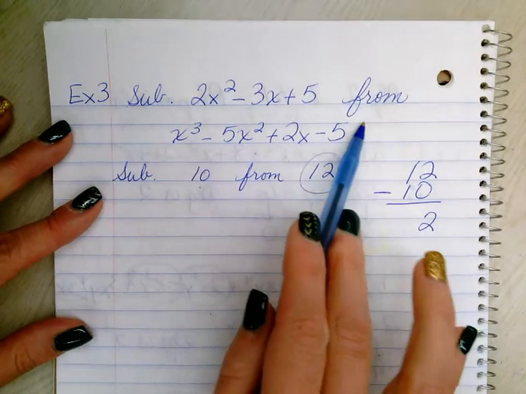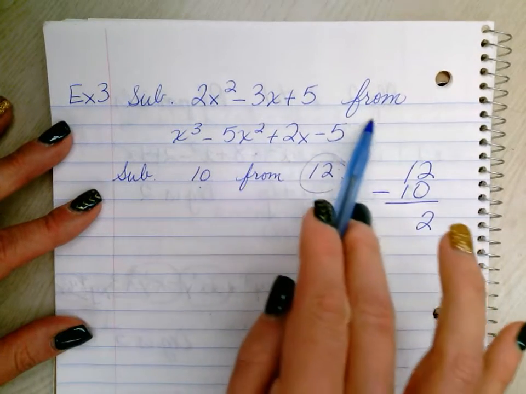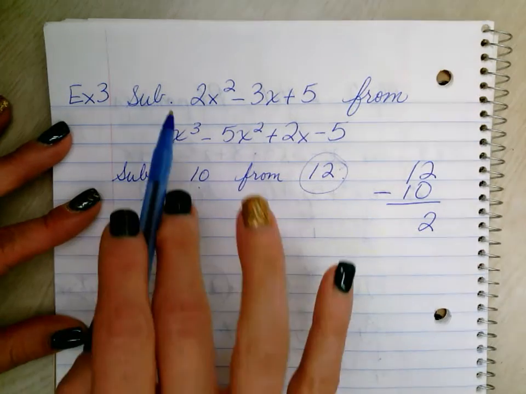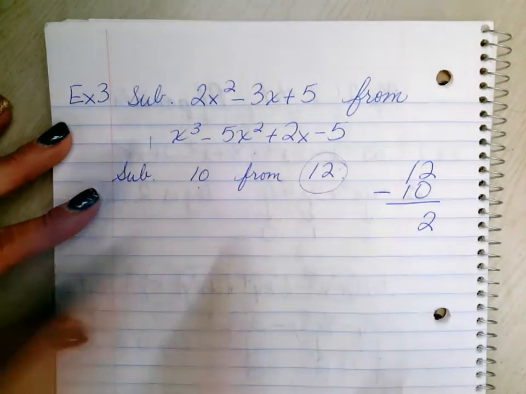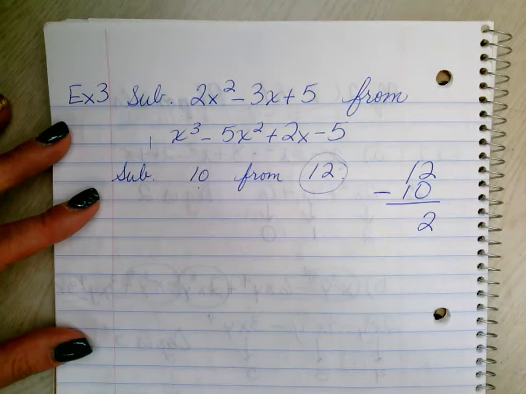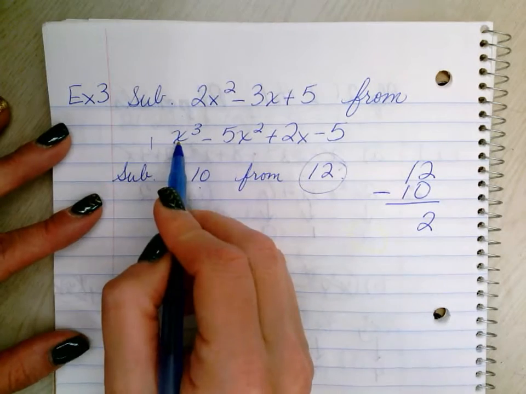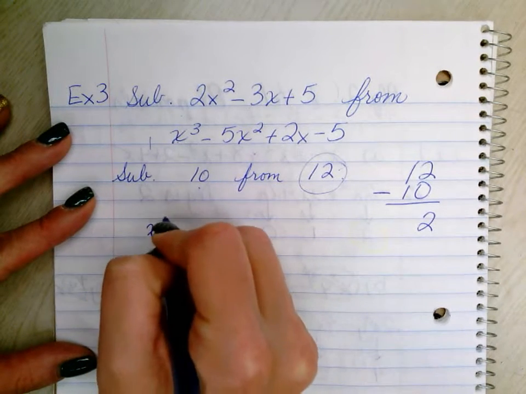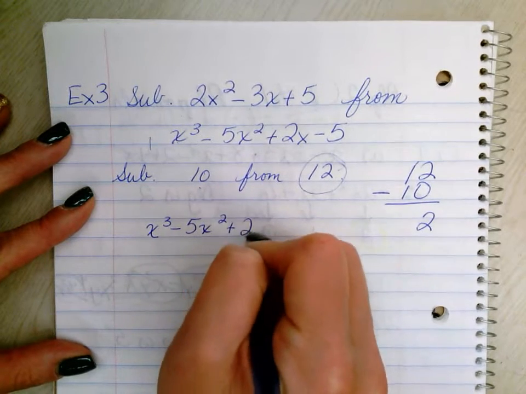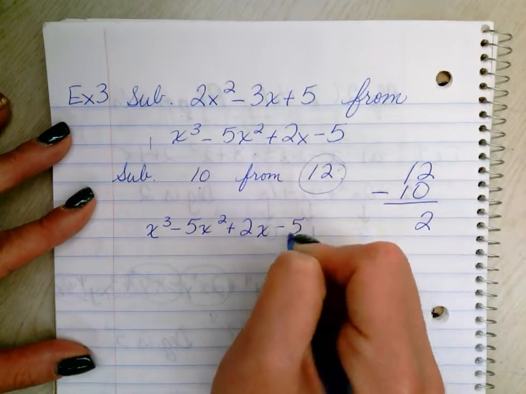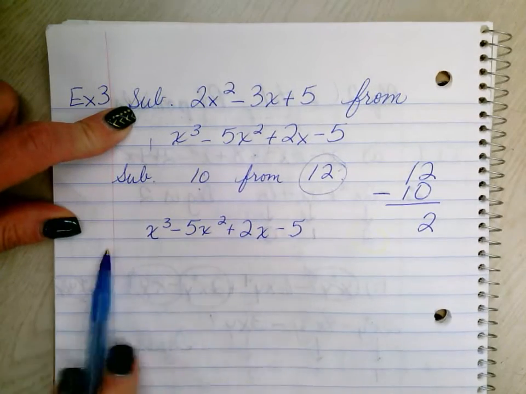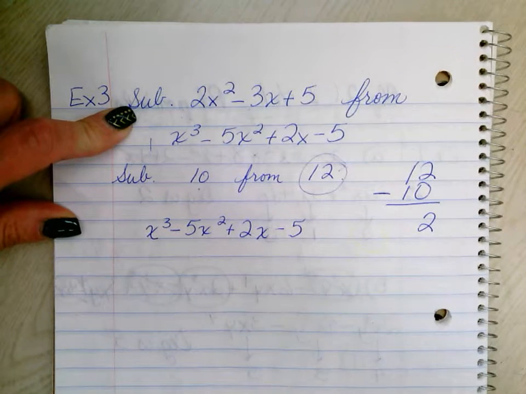In this case, we're going to remove this from that, just like we removed 10 from 12. So, write the minuend first. Then, the item that is being removed goes below the minuend, just like it did here.